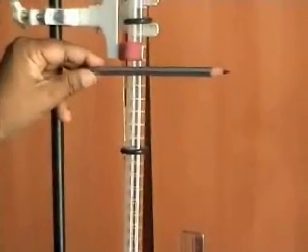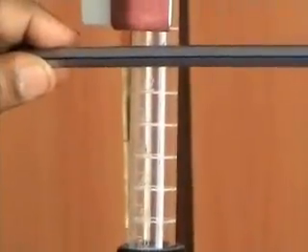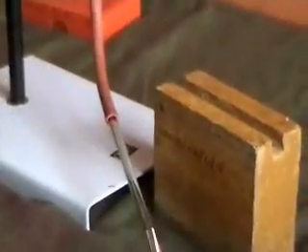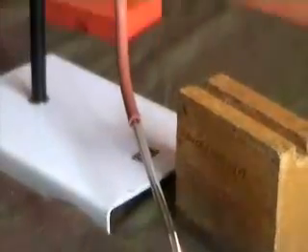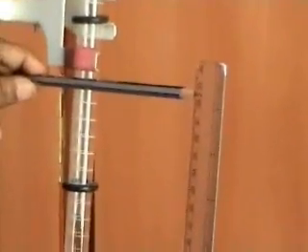Let us see how to measure the height of the different graduations from the axis of the capillary tube. I remove this capillary from here because we want it from the bottom of the capillary tube. Keep the 40 mark like this. You can use a scale or a pencil. Now I don't have a full meter scale, so I am using only one small one. But when you use a full meter scale, the height will come up to the 40 mark.